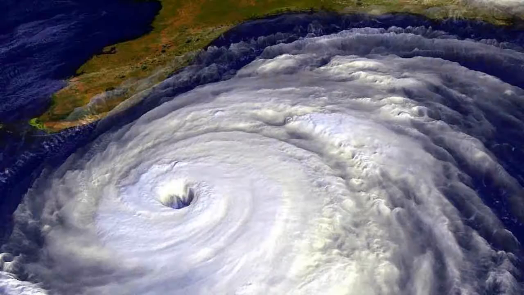Powerful storms and hurricanes buffet the Atlantic seaboard and the Gulf. Harvey, Irma, Maria, Florence, and now Michael have all wrought severe damages. According to NOAA, 2017 was the most expensive year on record for disasters in the U.S.